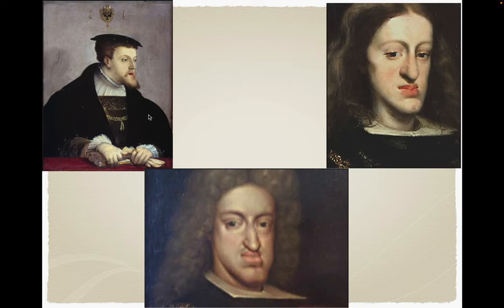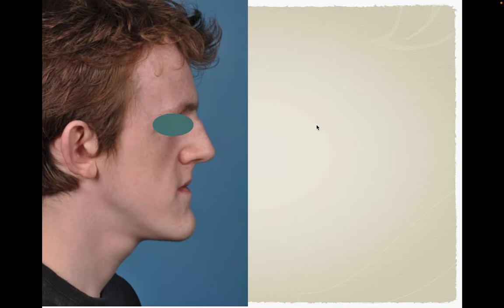Just notice that Europeans or Caucasians with a class 3 prognathic mandible usually have a prognathic chin. This will be important when we discuss the management, because when a patient has a prominent chin, that makes it difficult to retract the lips. As you can see here as well, this patient has a prominent chin. He's a class 3 with a prominent chin.